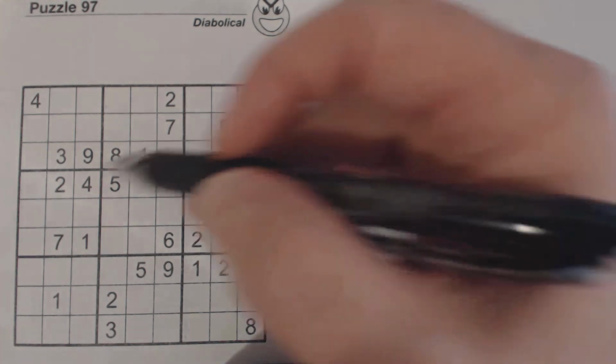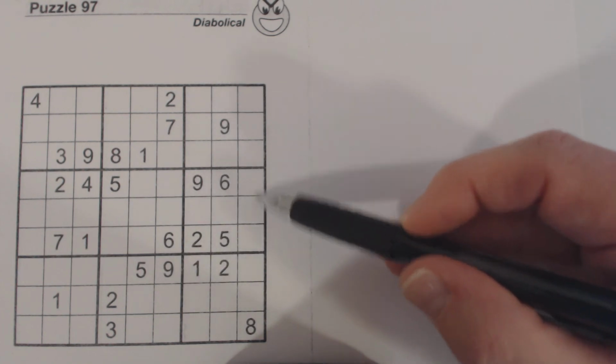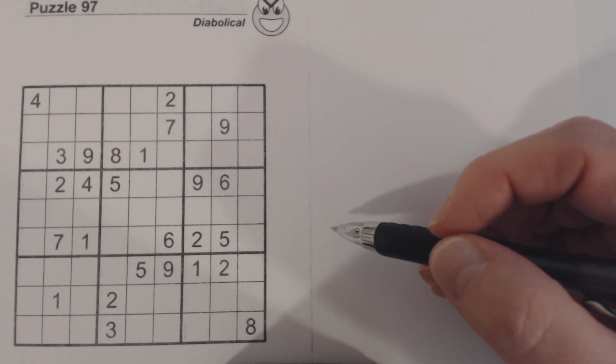First of all, let me just point out there's a T pattern right here and a T pattern right here, and that's going to help us a little bit as we go along.